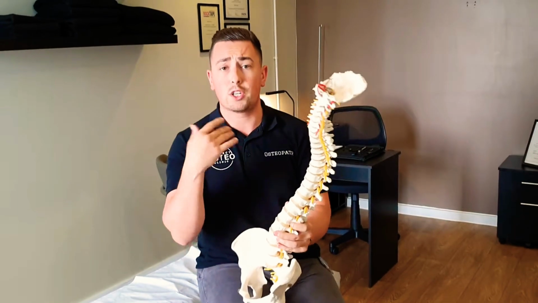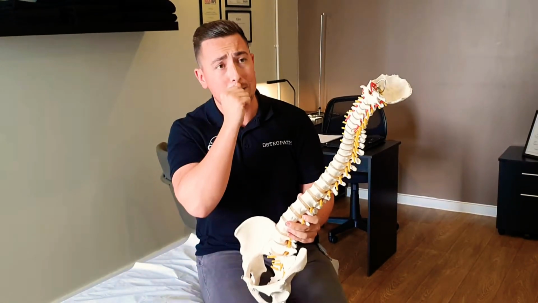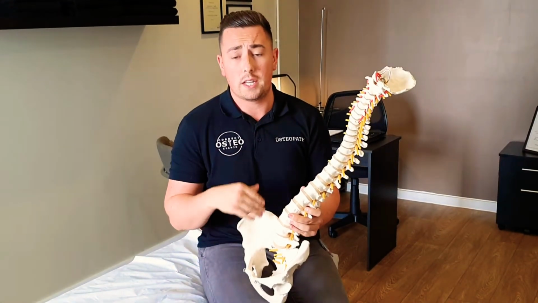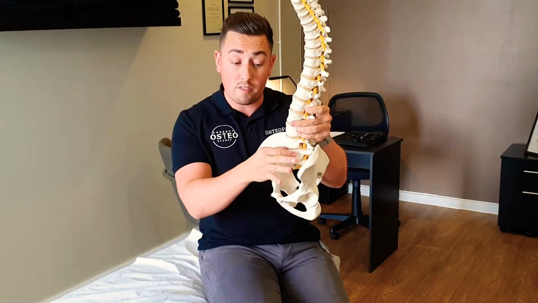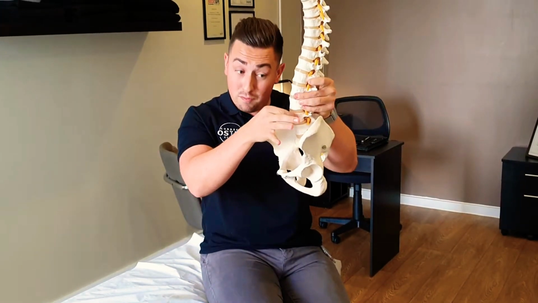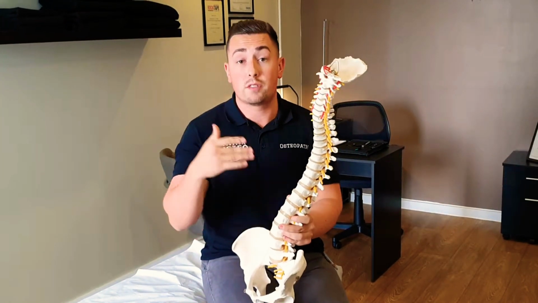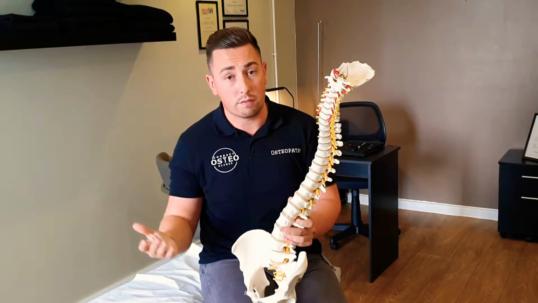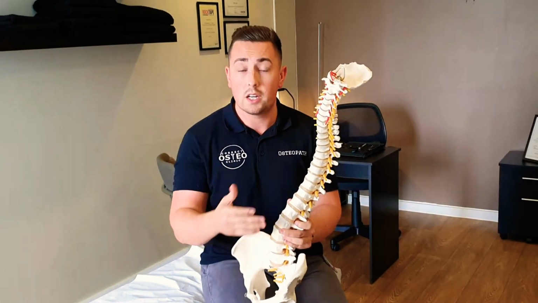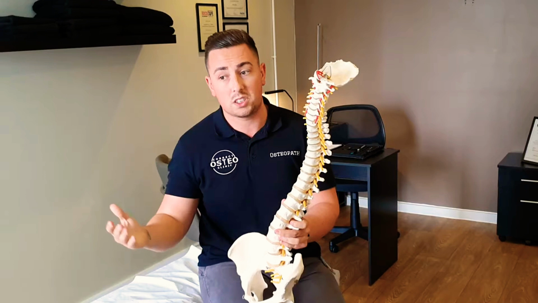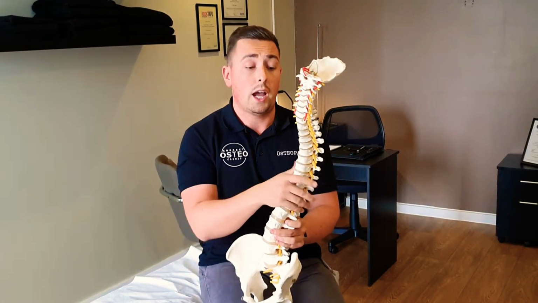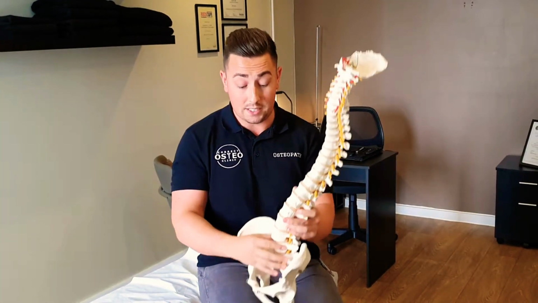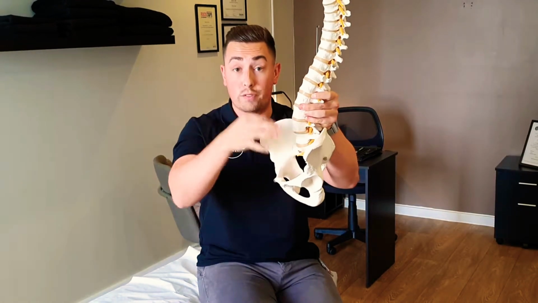So there are different grades of spondylolisthesis. Grade 1 is 0 to 25%, where it comes forward from 0 to 25%. 25 to 50% is a grade 2. 50% to 75% is a grade 3. 75% to 100% is a grade 4. And a grade 5 is basically where it has fallen off the shelf.